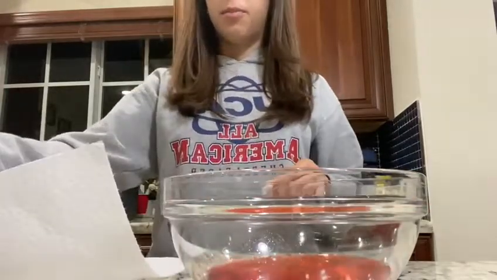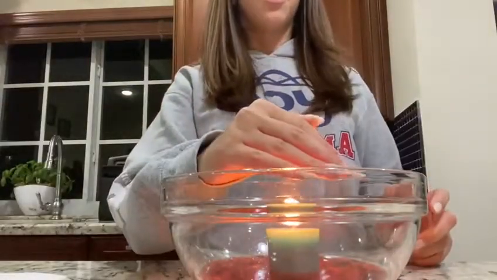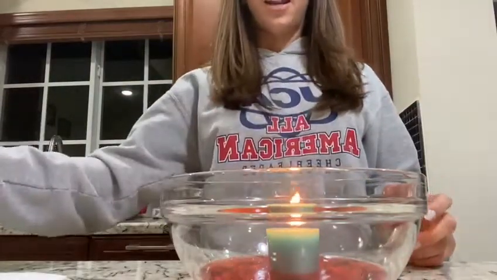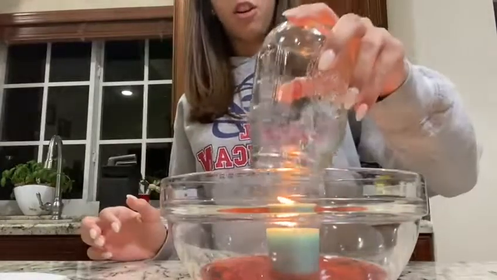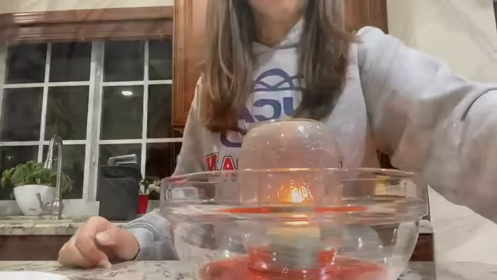Next, you're going to put in your candle, and then you'll light it. Once you light your candle, make sure you do so safely. Then you're going to put the jar over the candle, and then you're going to wait.